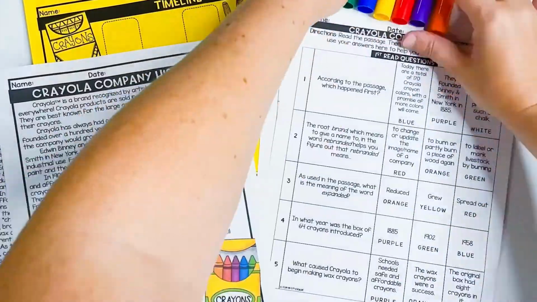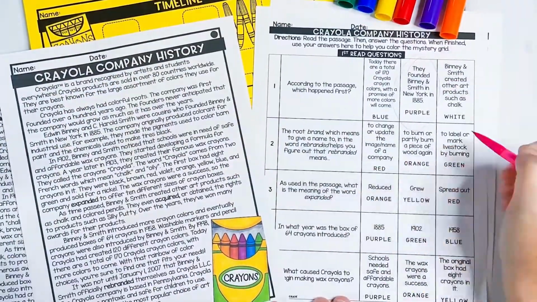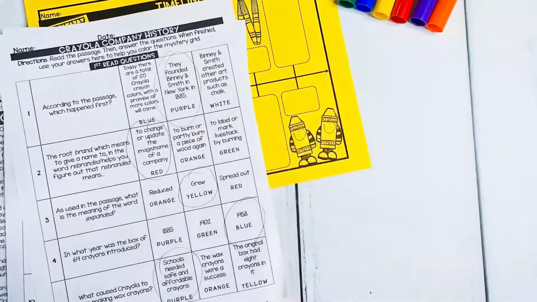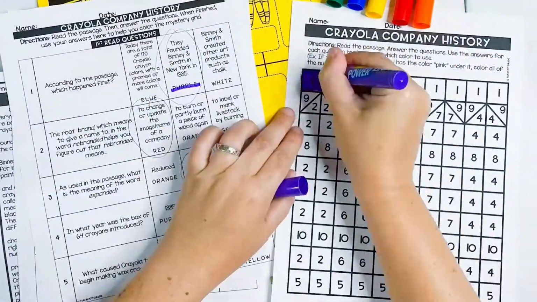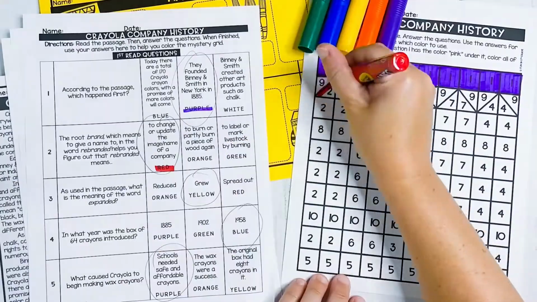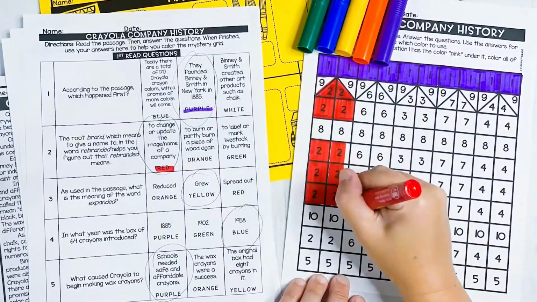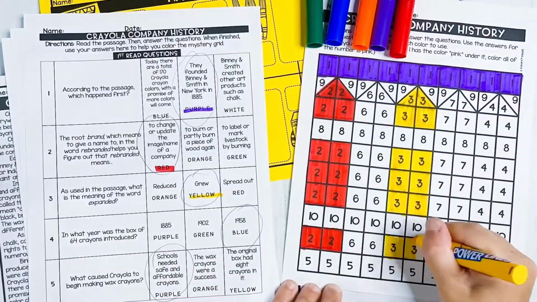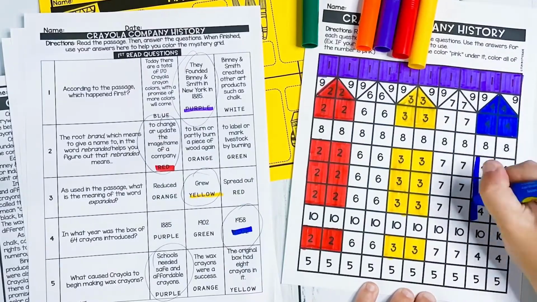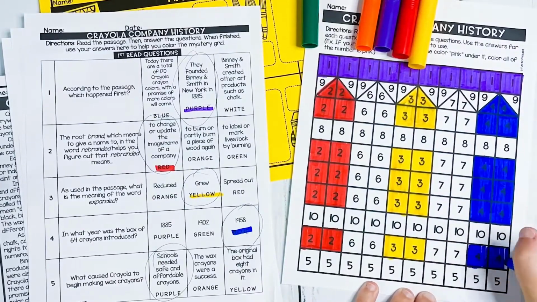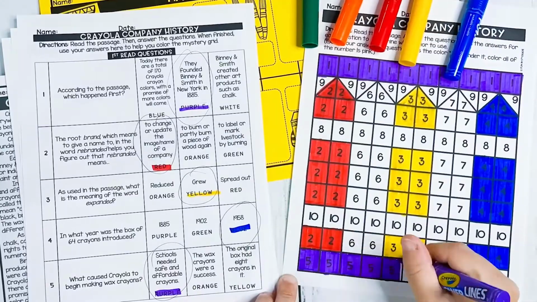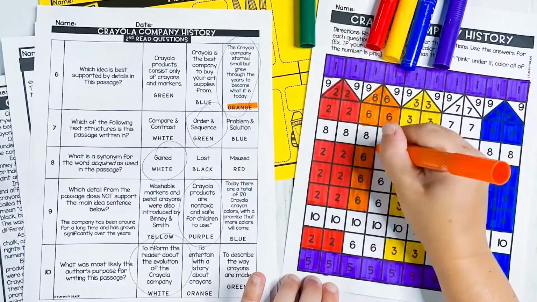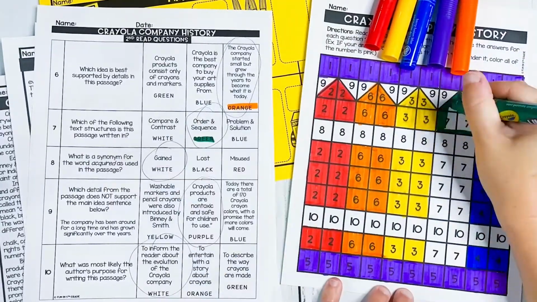So I created close reading comprehension passages that are not only engaging for the students to read, but they review a ton of skills and strategies in the ELA standards. Plus, the questions are aligned to a mystery picture, and the students can use their answers to determine which colors to color on their mystery picture. So it's kind of a self-checking component within the resource that also gets students excited. So not only is the text interesting to the students and topics that they really enjoy reading about, but they are trying so hard to get their answers correct so that they color their mystery picture correctly.